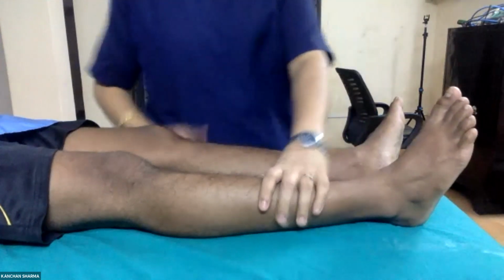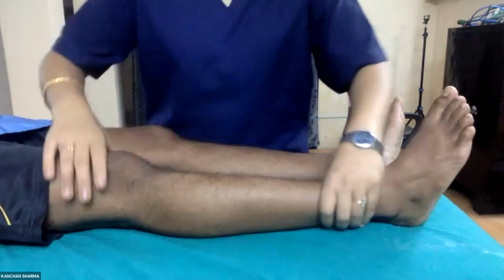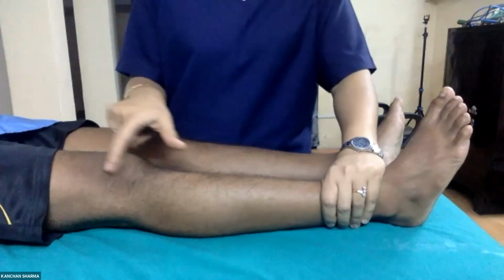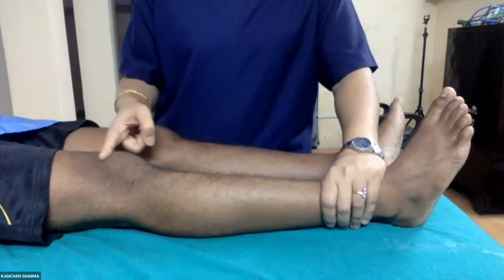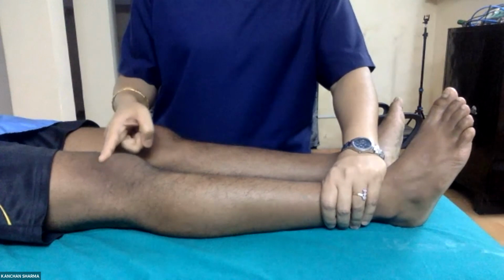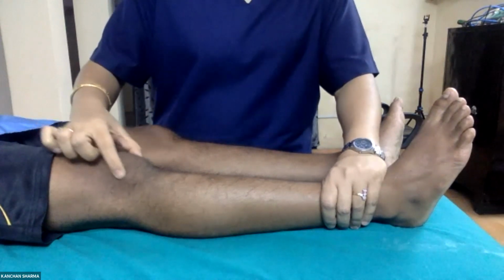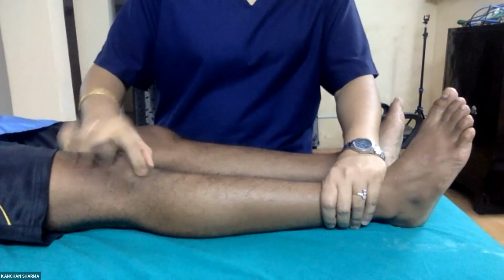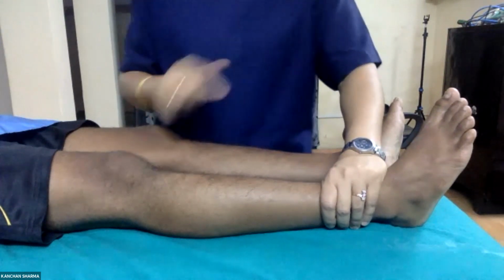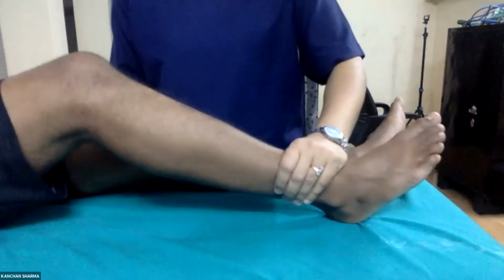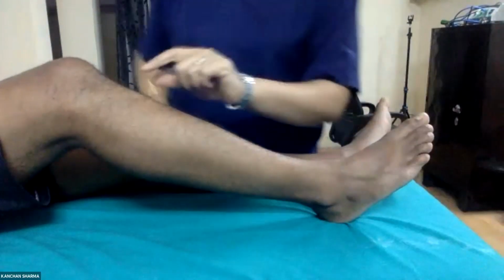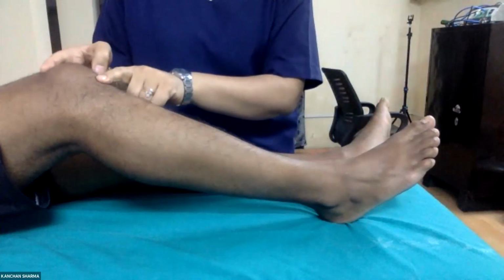Okay, so let's start with the palpation. So first, what you can do is just have an idea that this is your patella. Now, this is the superior aspect, so this becomes the superior pole. And when you are trying to feel it, this becomes the apex, which we have learned. Now, what I'm going to do is I'll be flexing his knee. Okay, let me show you again. So when we have flexed, now this is the whole patella.